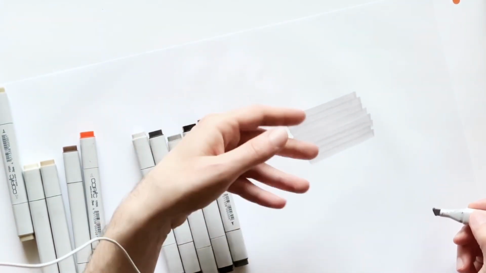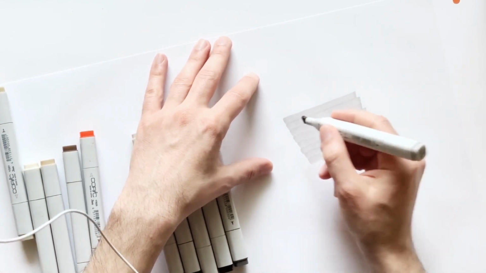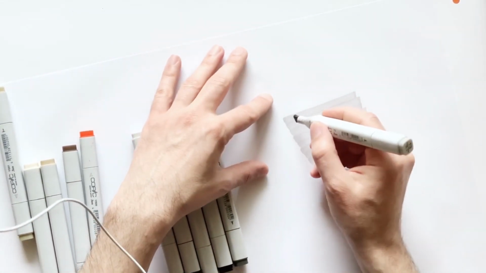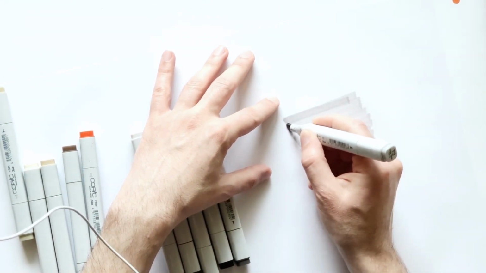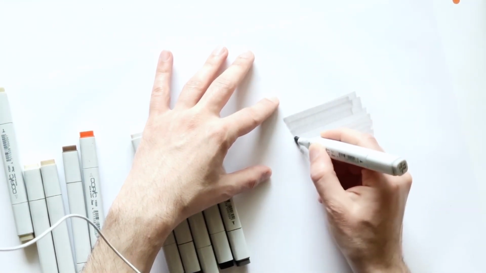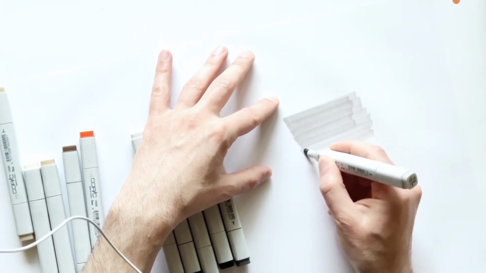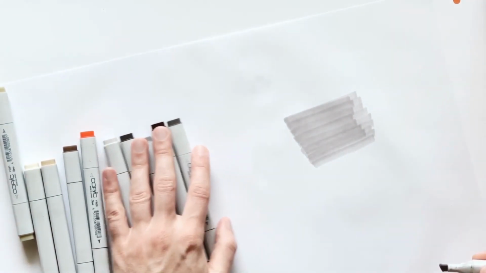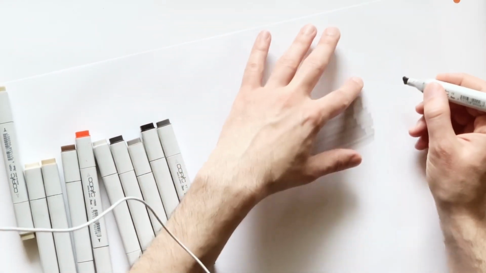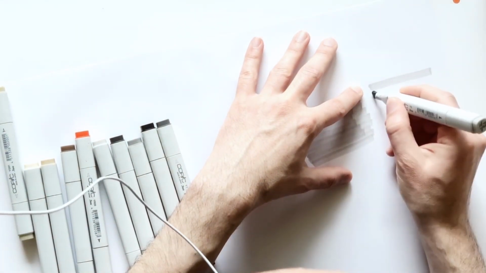Then if I want to darken this color, I can add a second layer. But I recommend adding the second layer before it gets dry, so it blends nicely. Make sure that the lines are slightly overlapping.